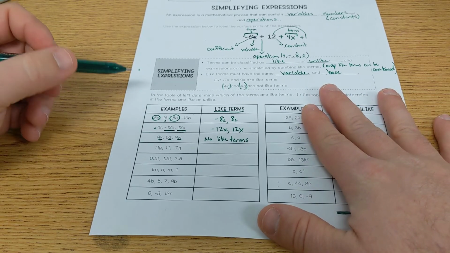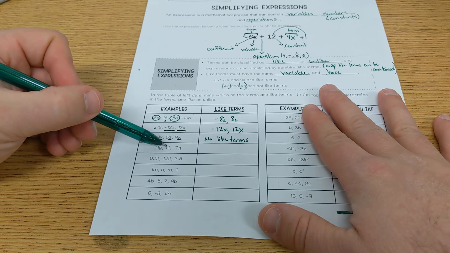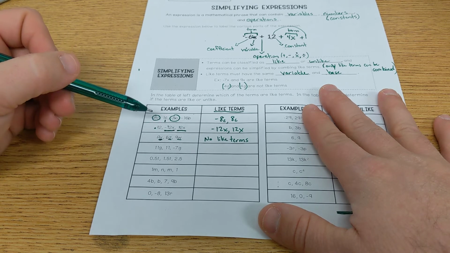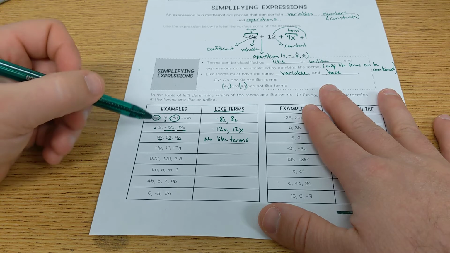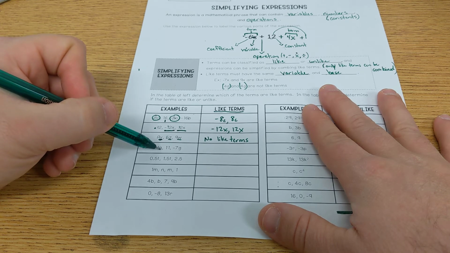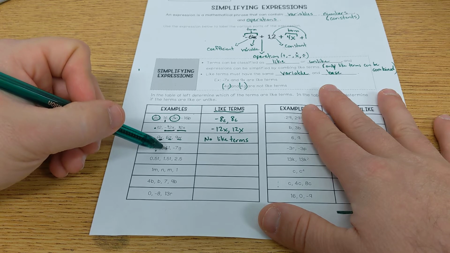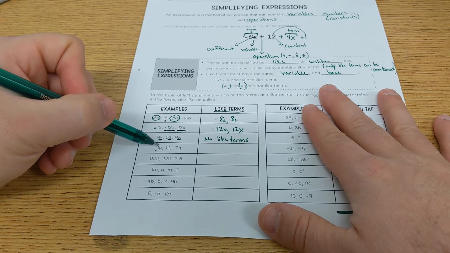All right, let's look at the next example. We have 11g, 11, negative 7g. Okay, so we'll look at the first term. We have 11g. Will 11 match?